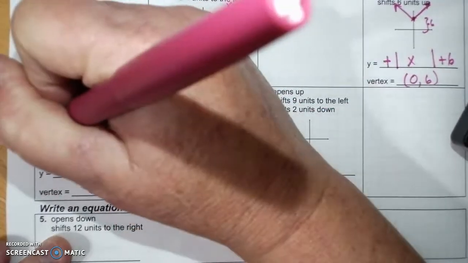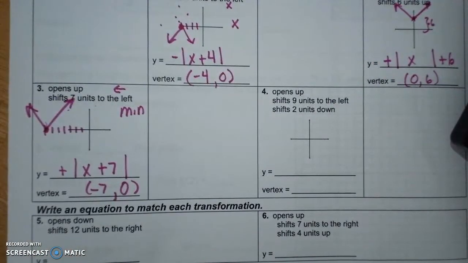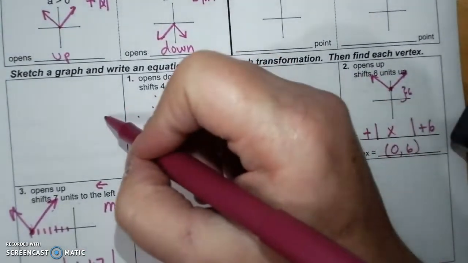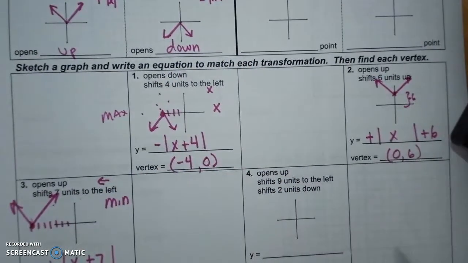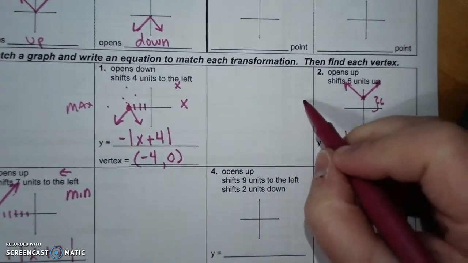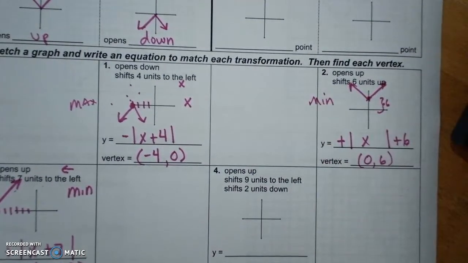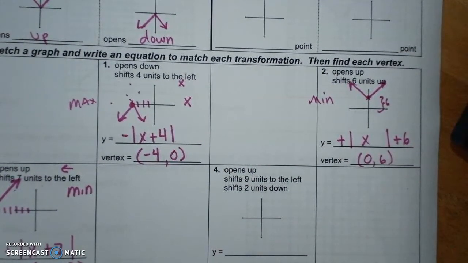And this is the absolute value graph. This one has a maximum because it's opening downward. This one has a minimum because it's opening upward.